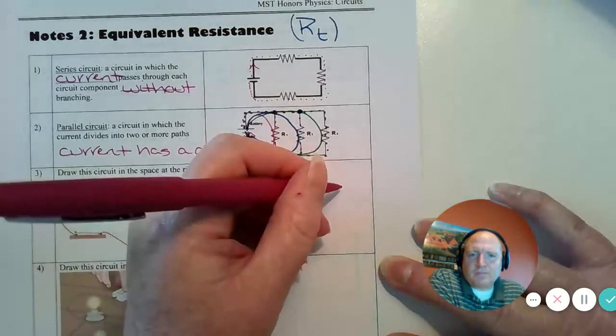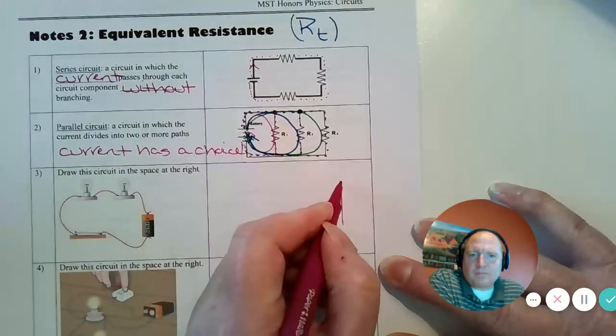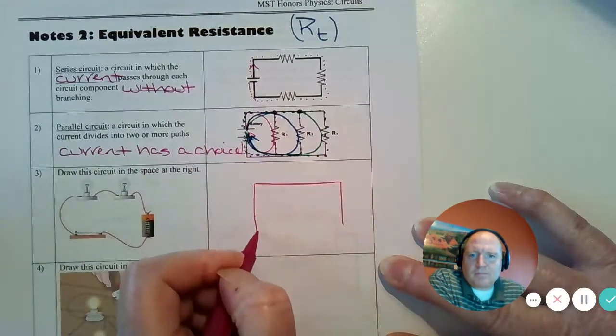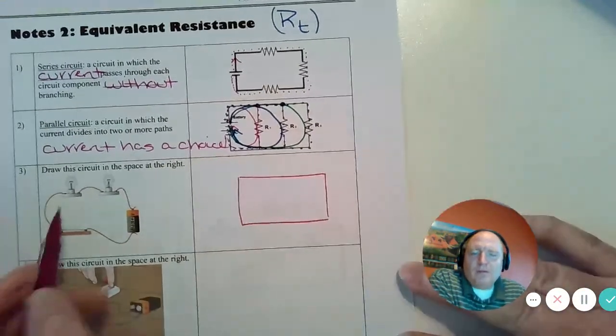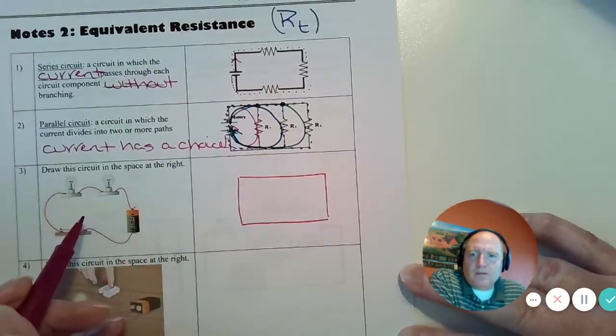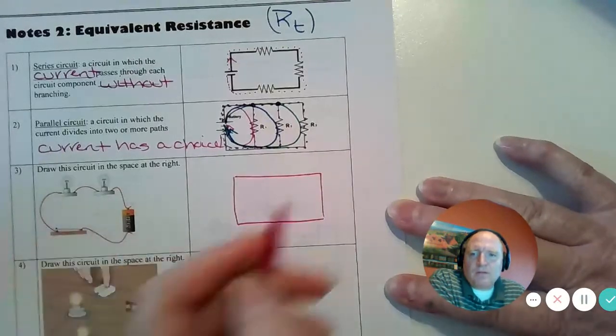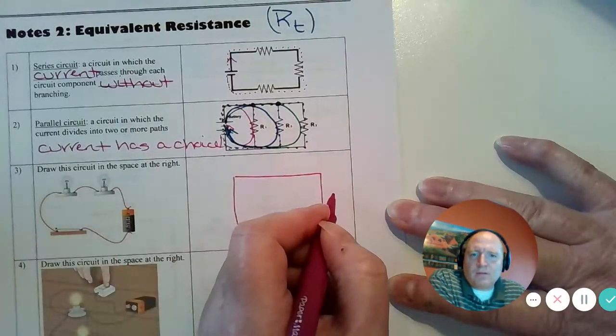Okay, so now I have to draw this circuit. And when you draw a circuit diagram, you have to make it boxy. And I try to make it as close to the replica as possible. So I see the battery over here. So I might do something like this.